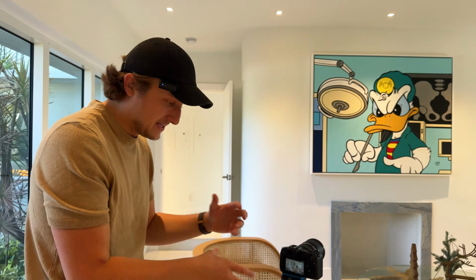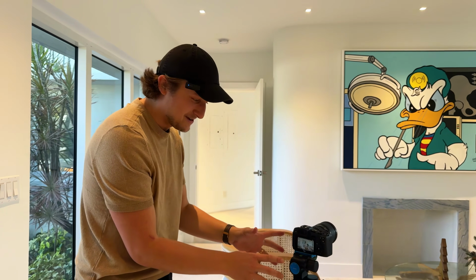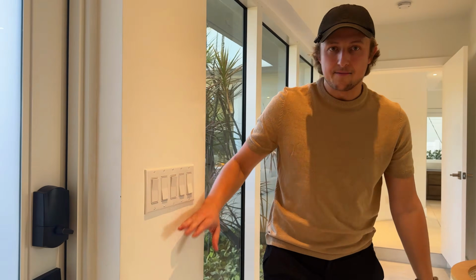The second one is around camera height. This is all part of tip number 2. The second one is all around camera height. So you want to have it typically around waist level, light switch level, somewhere in that range.